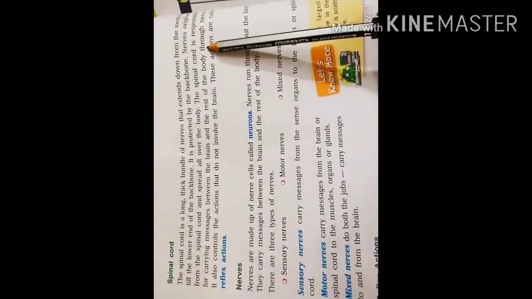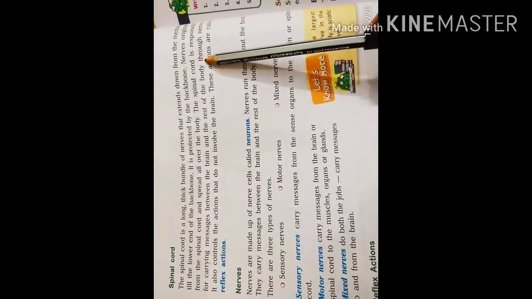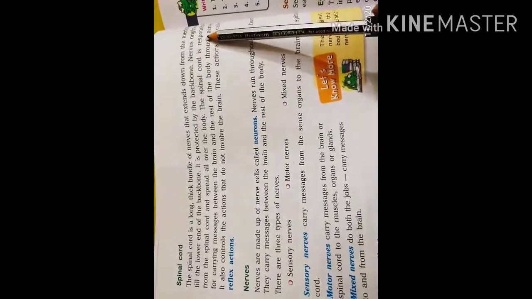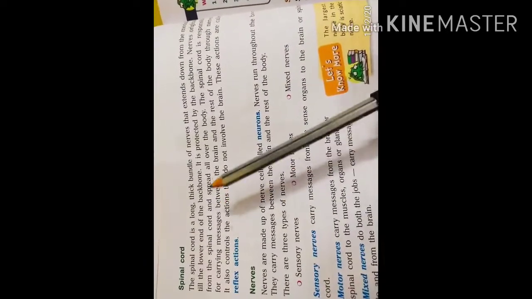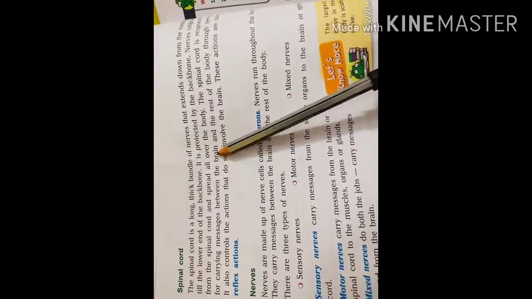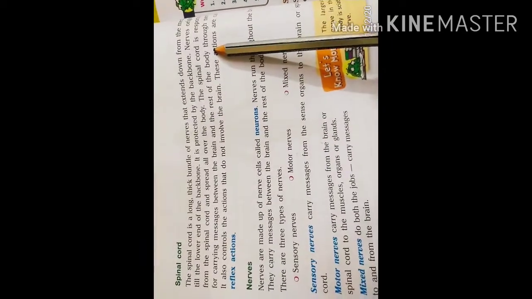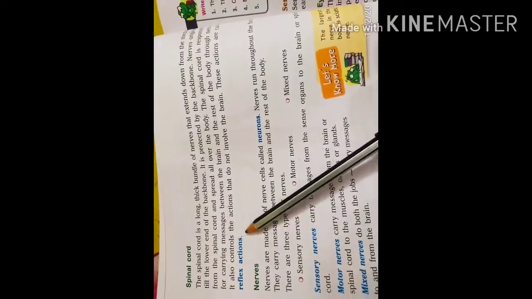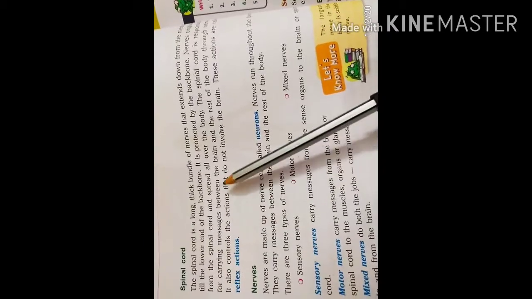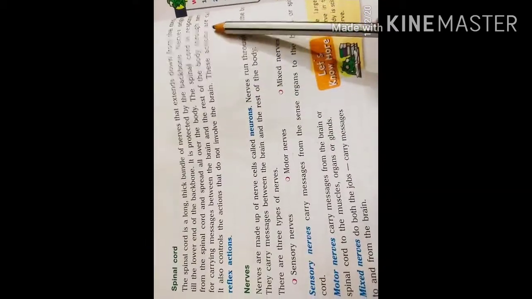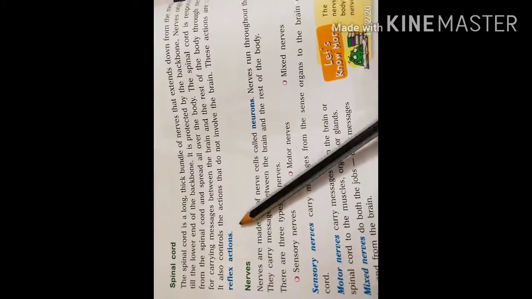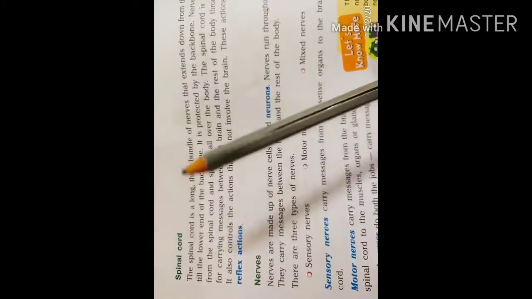We can say that the spinal cord is a path, a passage, which transfers messages from the brain to the rest of the body. And the spinal cord controls a special action in which the brain is not involved, known as reflex action. So I think you have all understood the spinal cord.